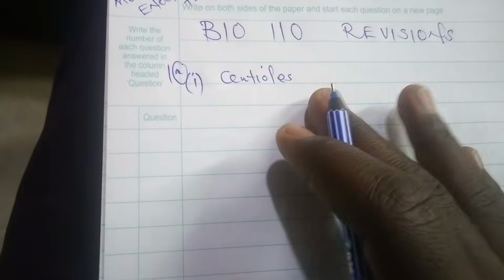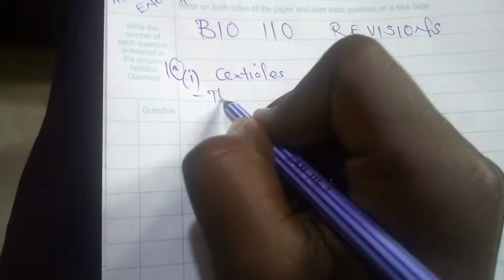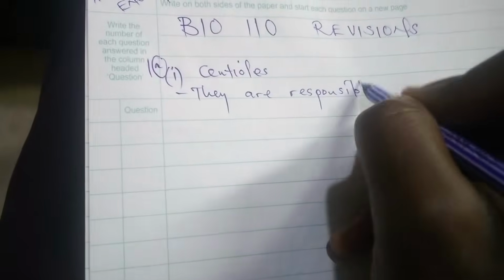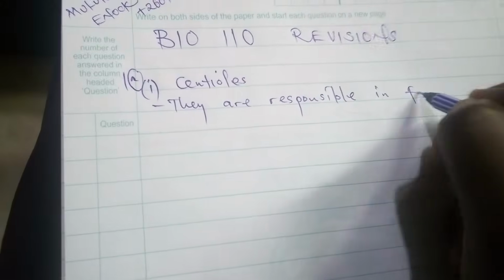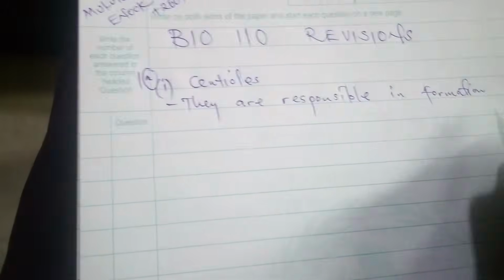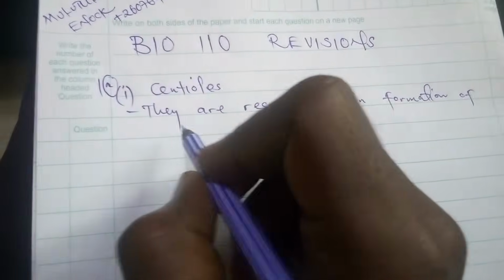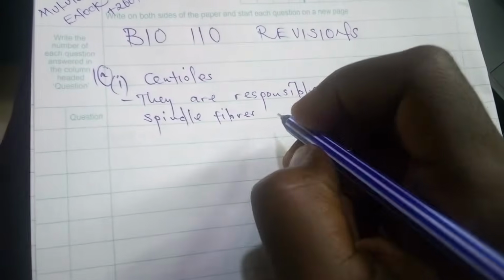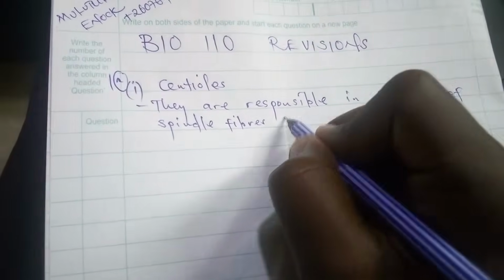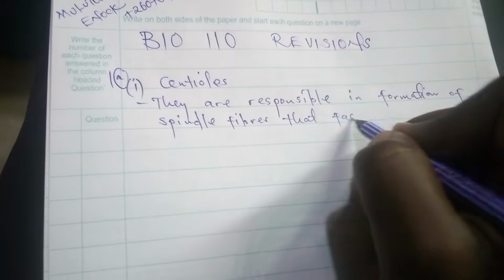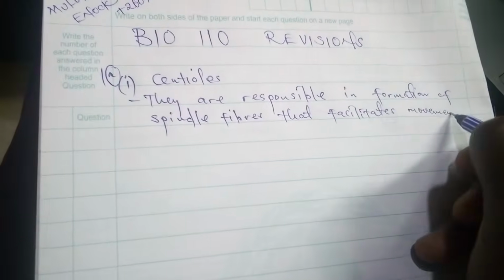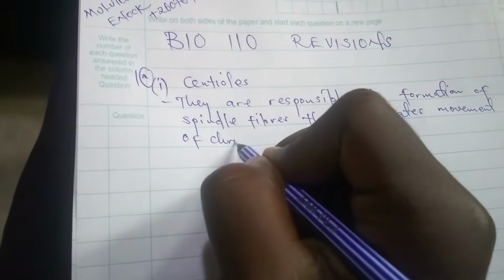The role of centrioles is that they are responsible in formation of spindle fibers that facilitate movement of chromosomes.